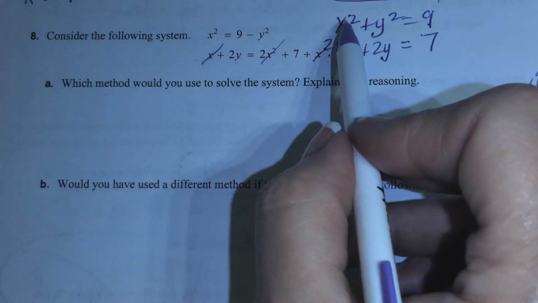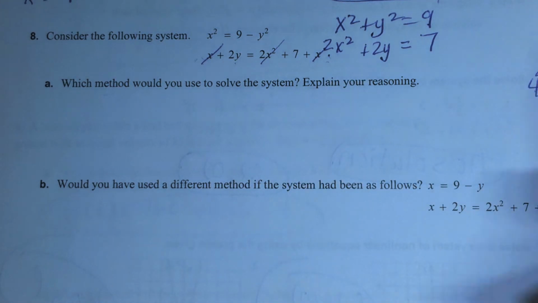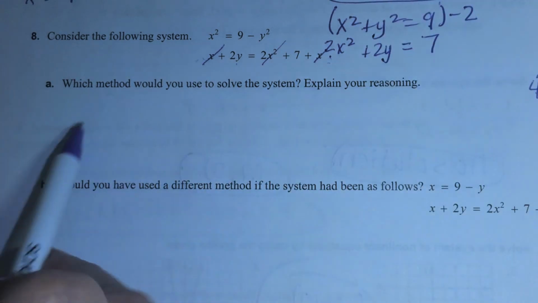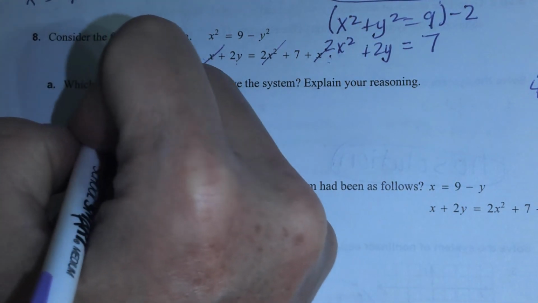Alright, so I could probably get these x squareds now to go away, couldn't I? And just be left with y's. That's what we're going to want to do. We're going to want to multiply that by negative 2. Okay, so which method would you use to solve? I'm going to use elimination.